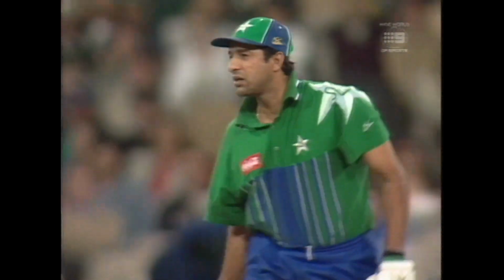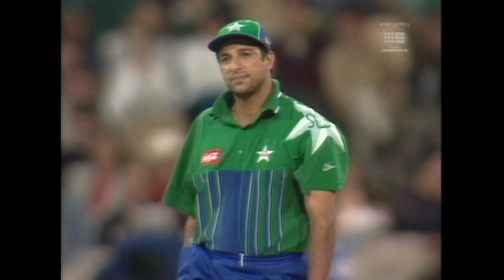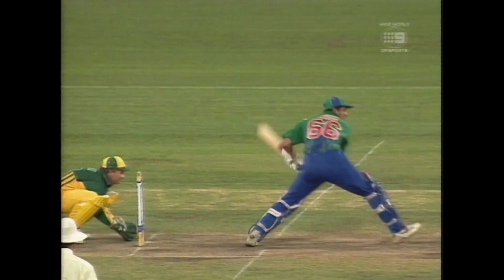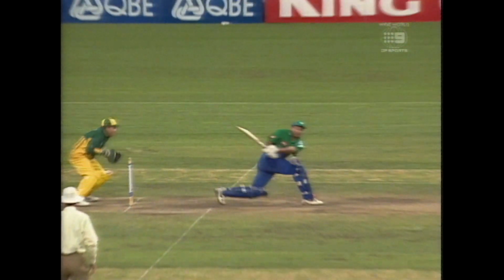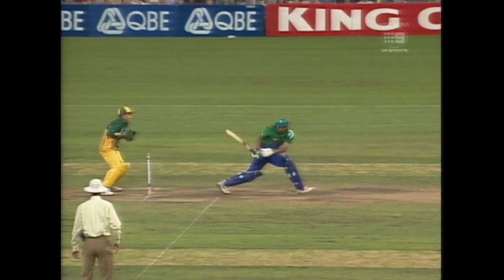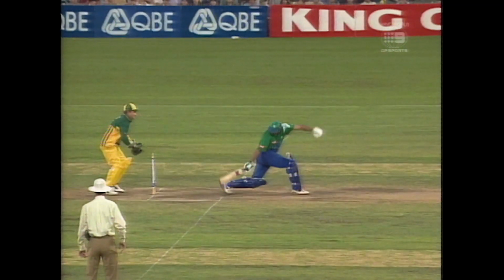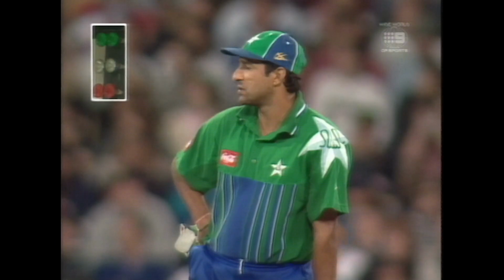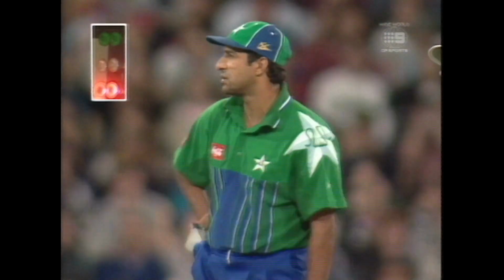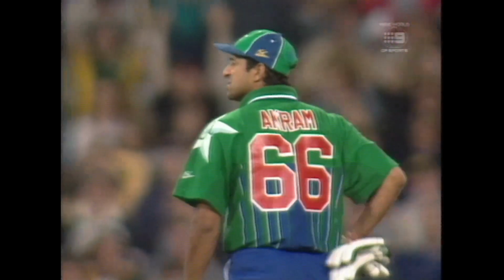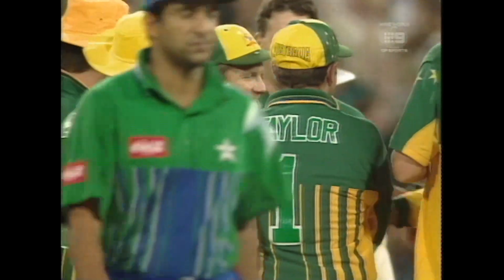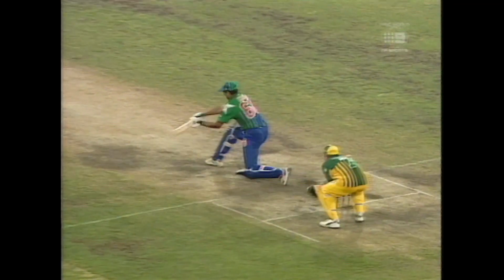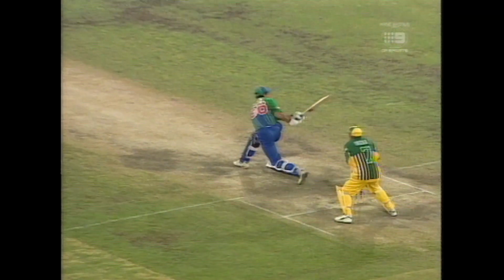Well, the umpire's asking about that. Well, Healy is looking quite confident. Oh, he's in trouble. He's in trouble. Yep, he was in deep trouble. That's very clever work from Ian Healy, very quick.